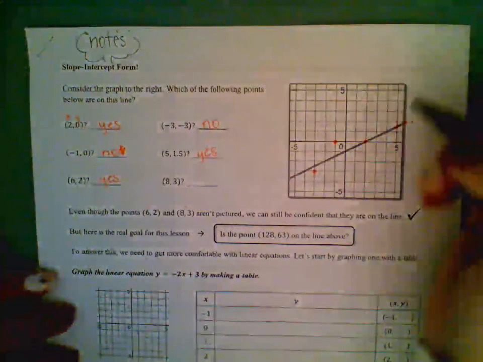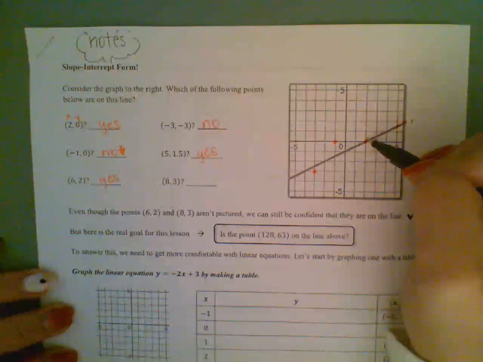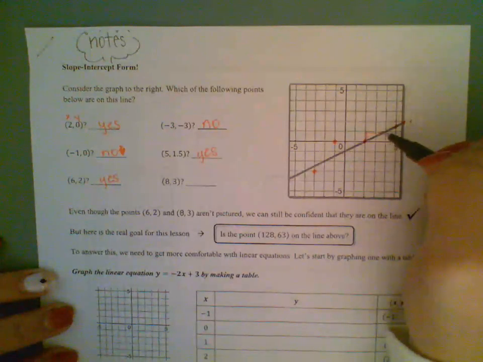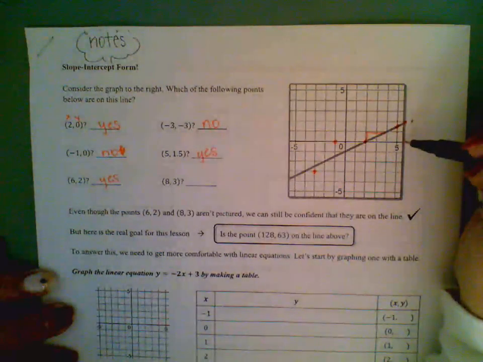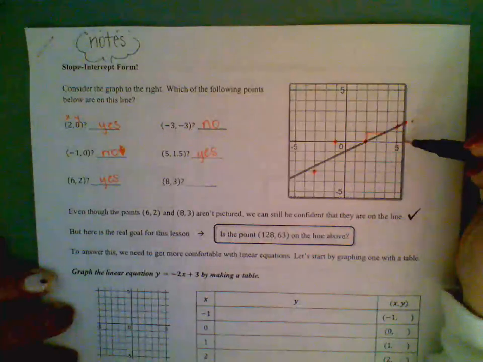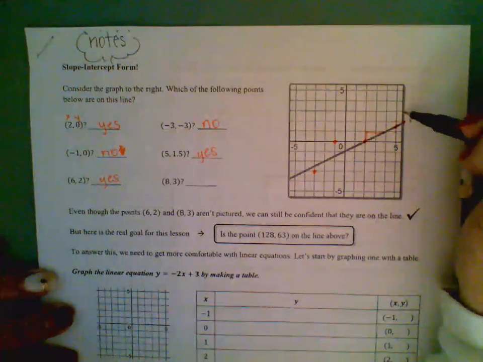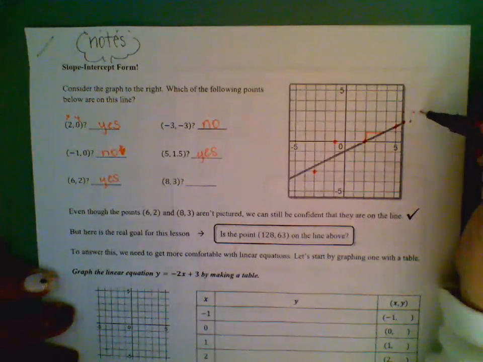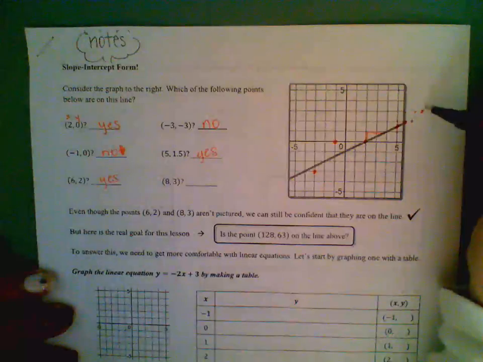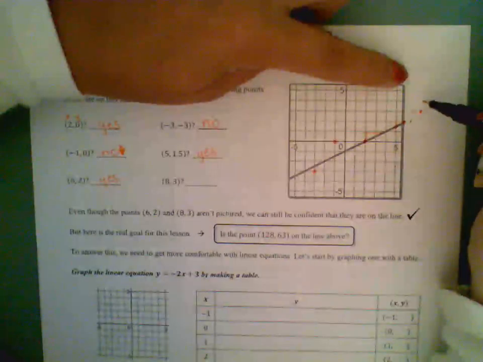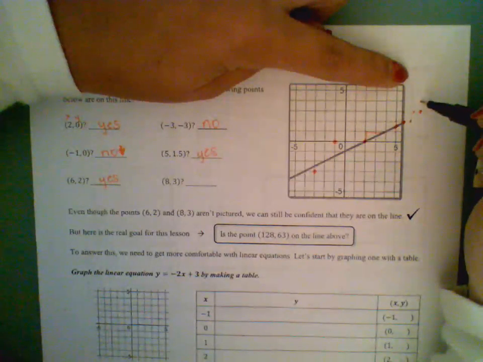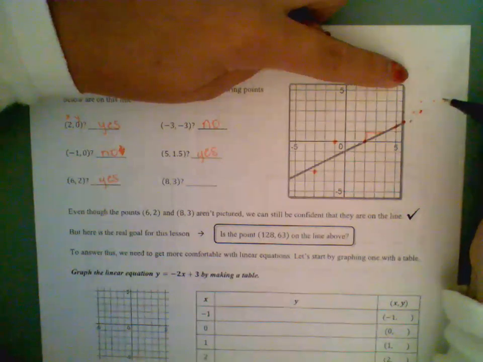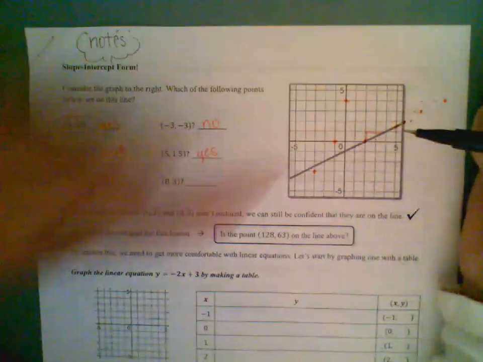But if we keep going, how do we go from point to point? So I went up 1 over 2. So 6 was here. So up 1 over 2 is 7. Up 1 over 2 would be 8.